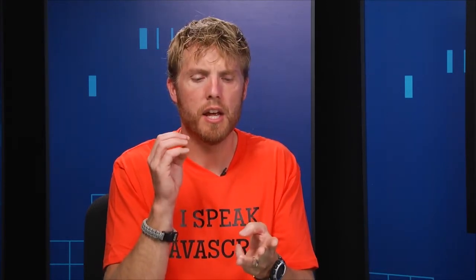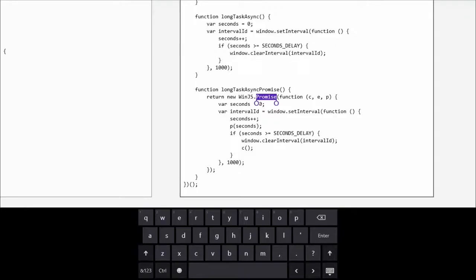jQuery has Deferred. It doesn't quite follow the CommonJS pattern as far as I am concerned. There's Q, which is a really popular and light one. That's quite nice. There's an example of using Q on my CodePen if you'd like to see that. Here, we're just using the WinJS promise because we're in a Windows 8 app and it's available to us. So I'm creating a promise, and in the definition of that object, it wants a function. It wants this function right here.